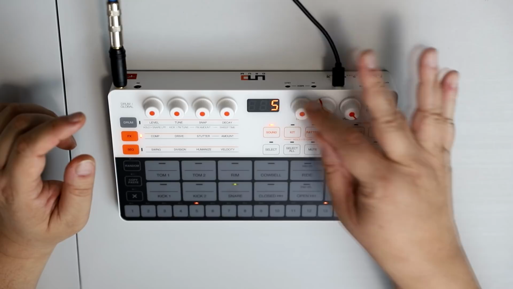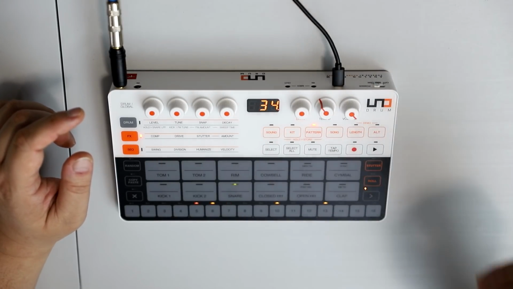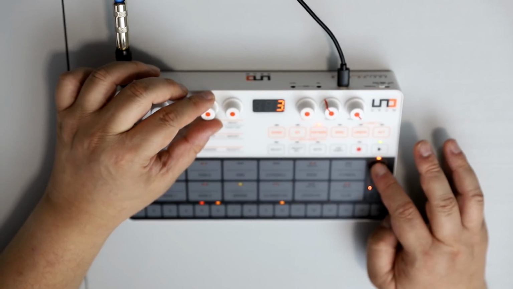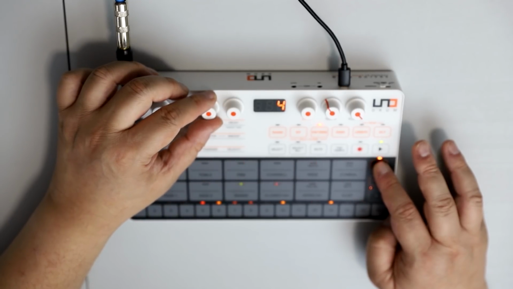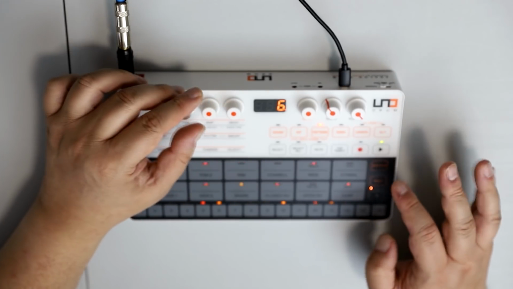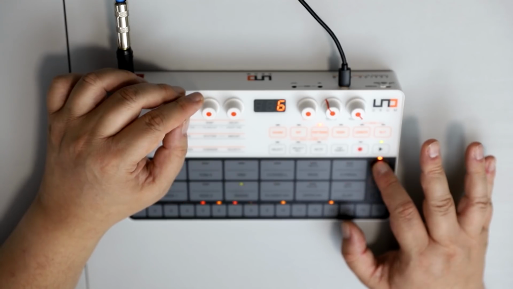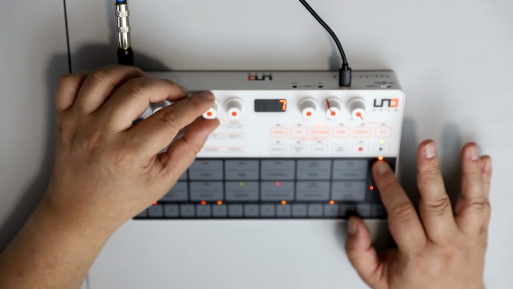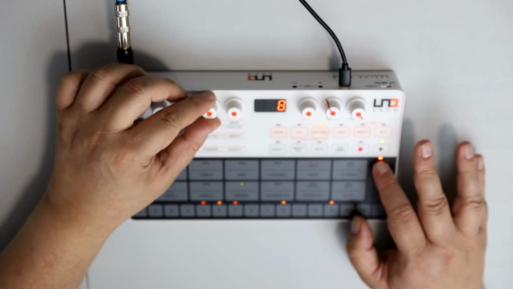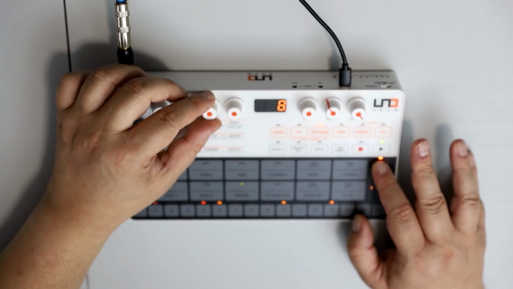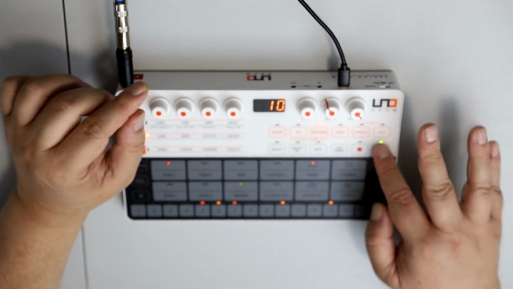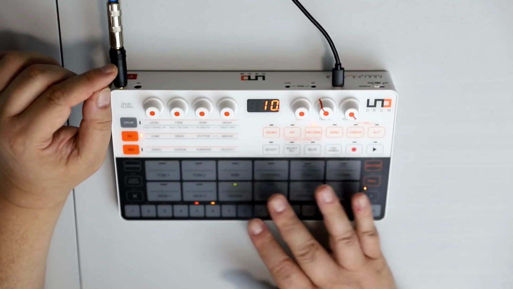Let's call up another pattern, say 34, and let's use a stutter. So it goes from really subtle to really crazy.